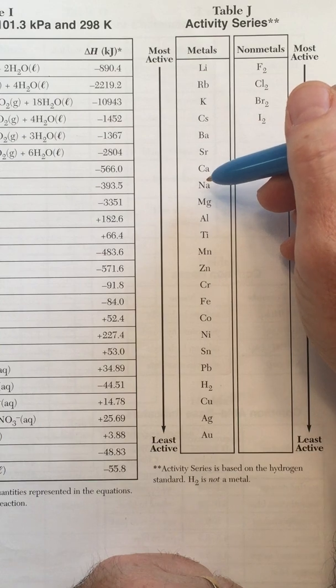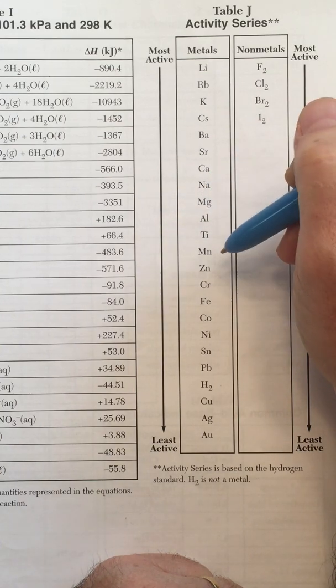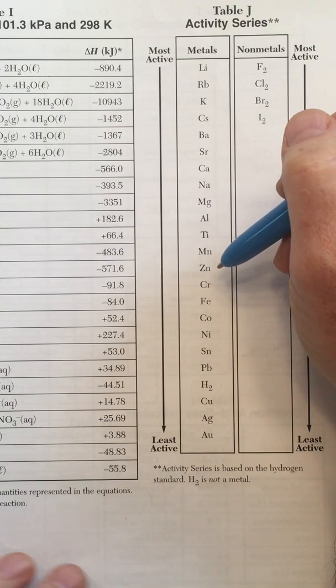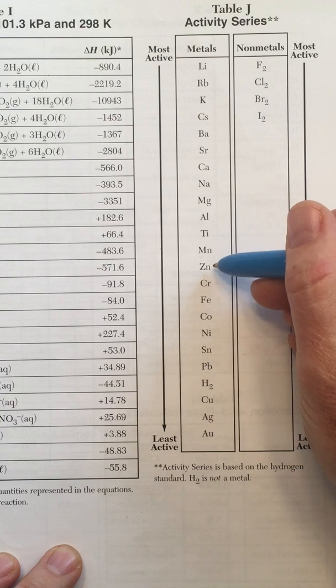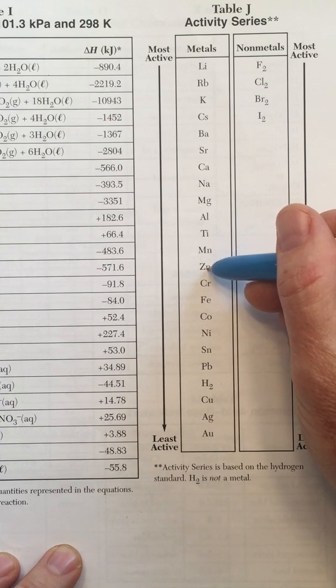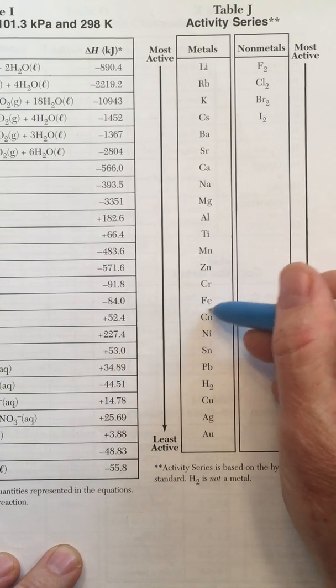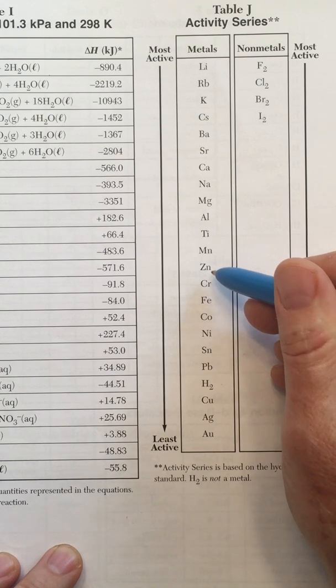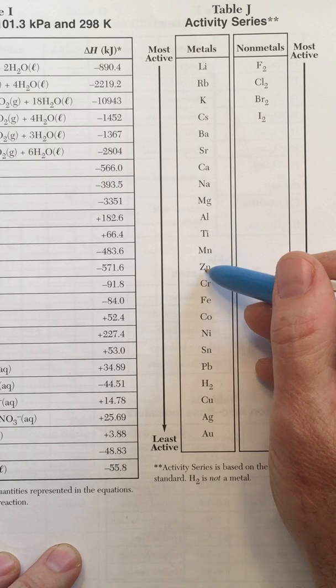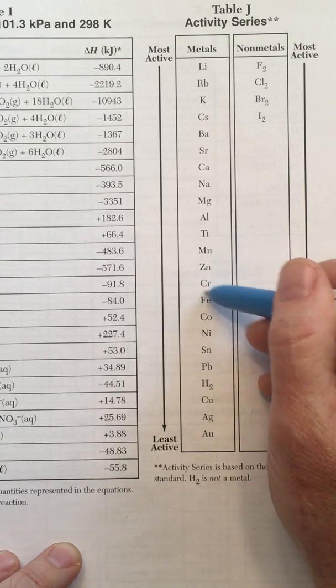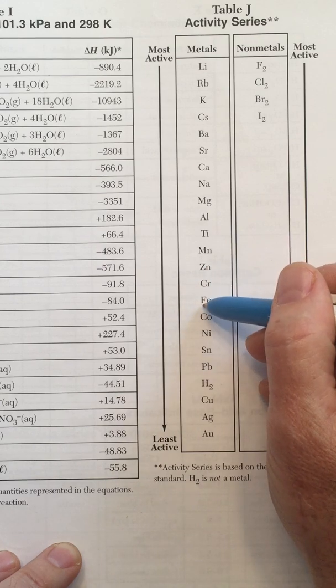Electrons are always going to be drawn to the atom that has the greater electronegativity. So for example, if we had a strip of zinc with a strip of iron, since zinc is more active, it's going to be more easily oxidized. That means iron is going to get reduced.